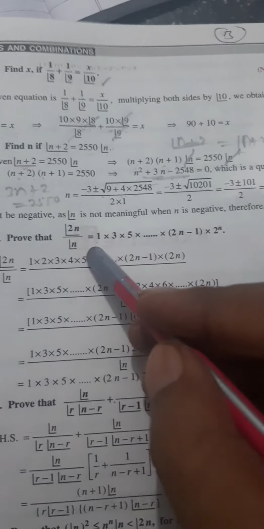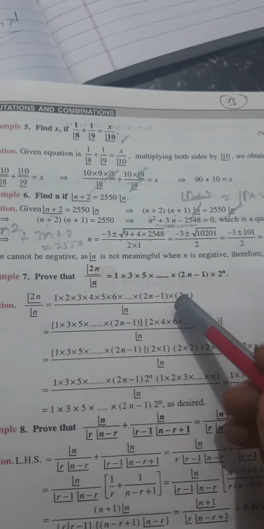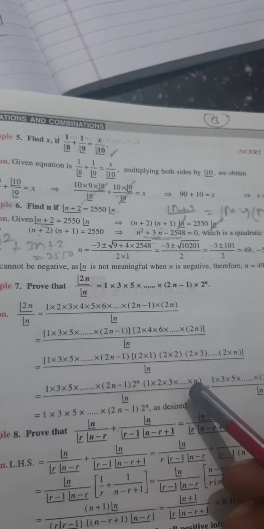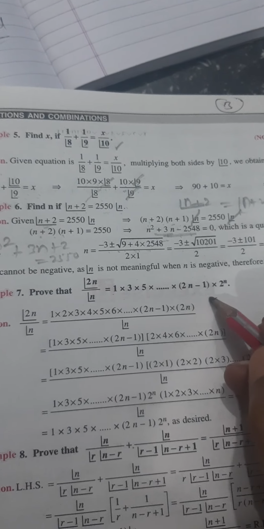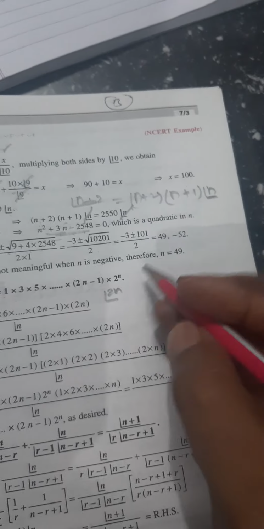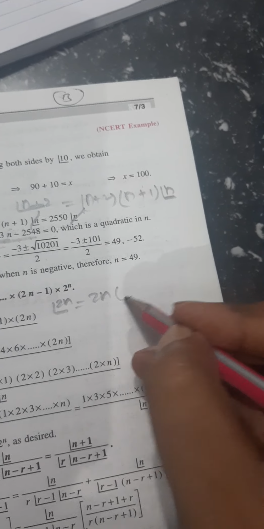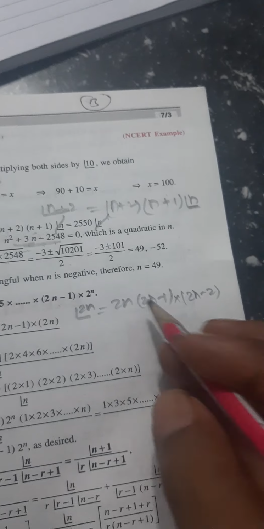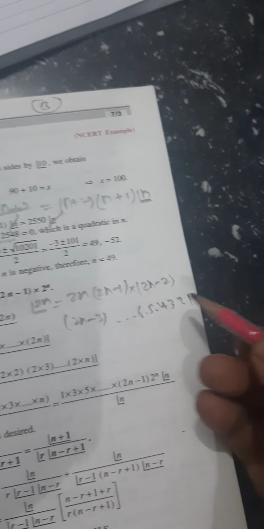So students, this question is a very important question from your exam point of view as well. I will start from the left hand side, factorial 2n upon factorial n. And you know that factorial 2n will always start from 2n, and you will keep reducing the following terms by 1: 2n minus 2, 2n minus 3, and so on, 6, 5, 4, 3, 2, 1, right?